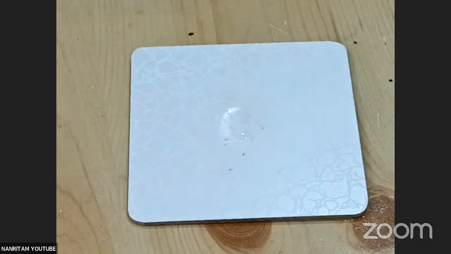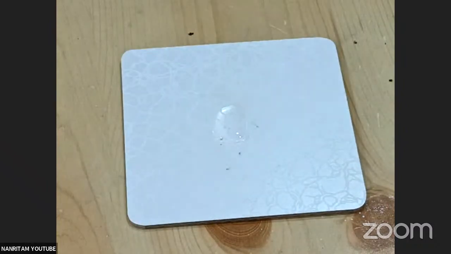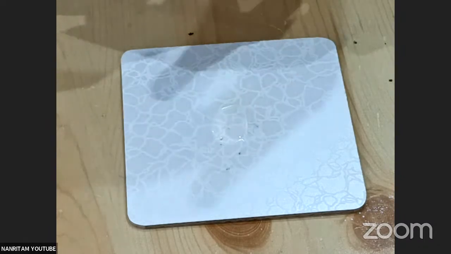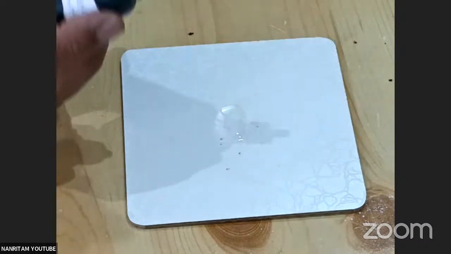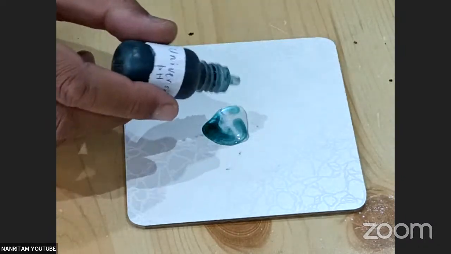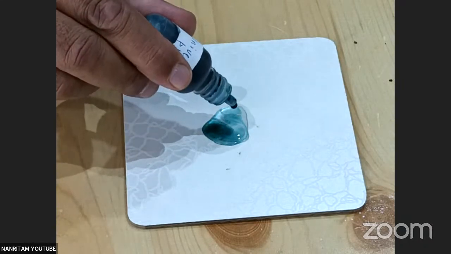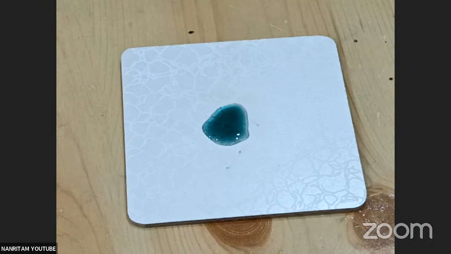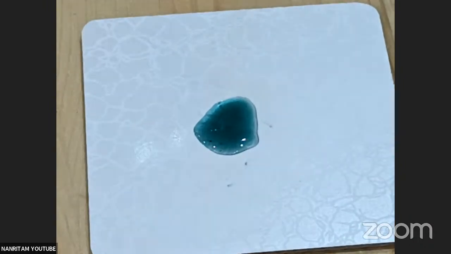I have taken some water and what I am going to do is I am going to put some universal reagent into this. So 2 drops I have put. What is the color? Green. Greenish hai because pH of water is 7.